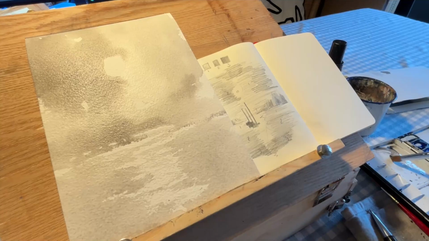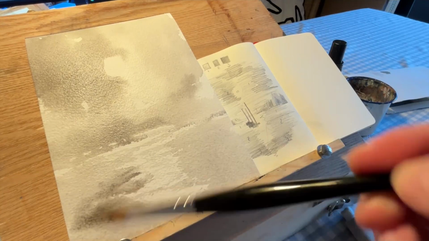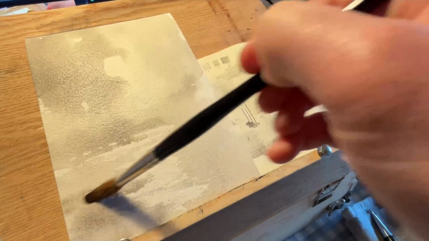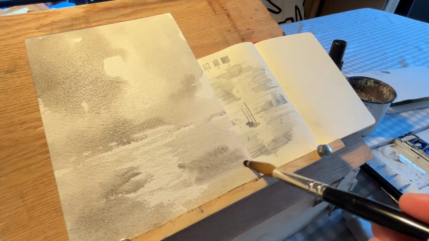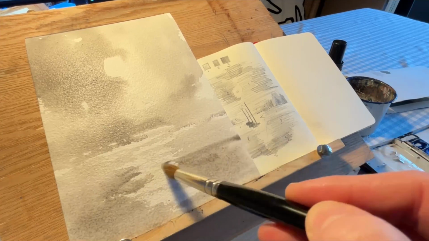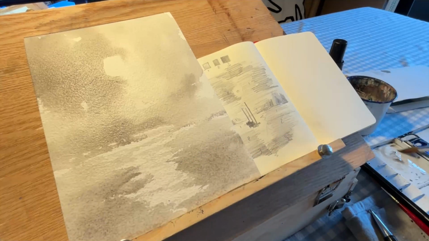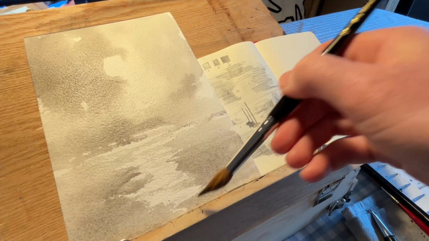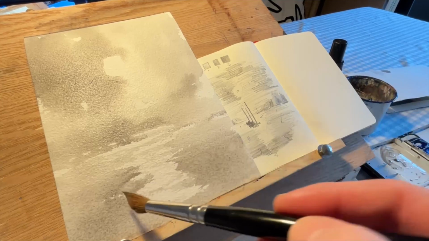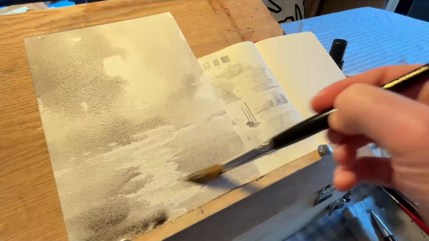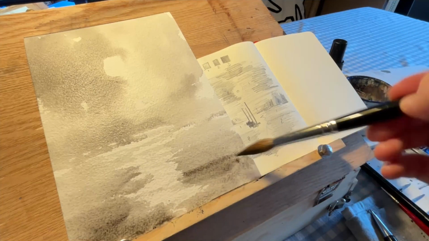I'm going to take a little bit more of my ivory black. I'm getting it even darker.